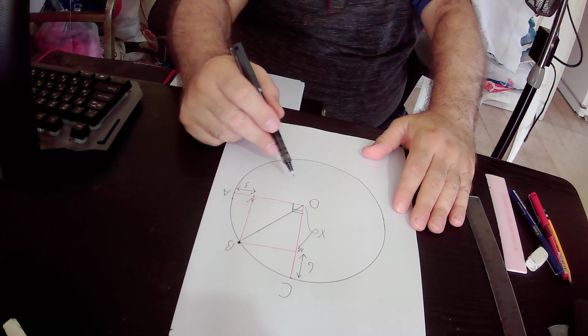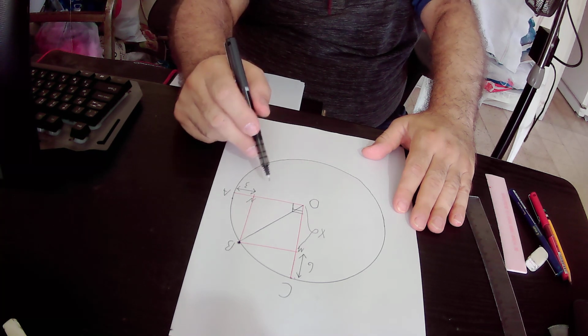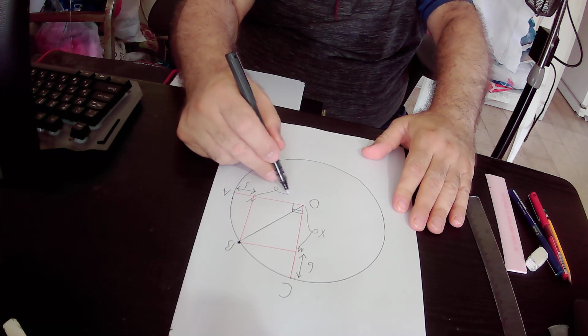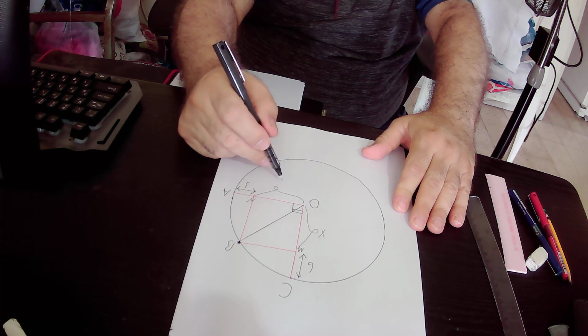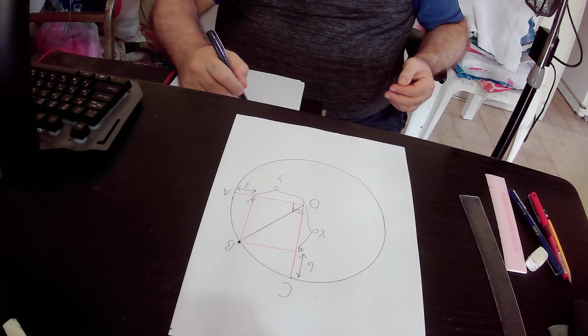And we will define line segment ON as Y. Line segment ON is defined as Y, or line segment ON equals Y.